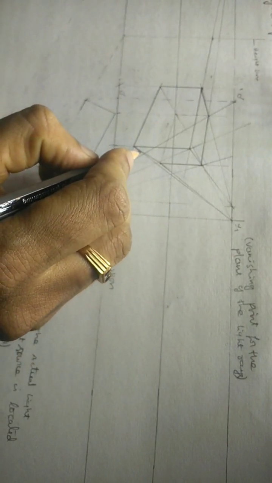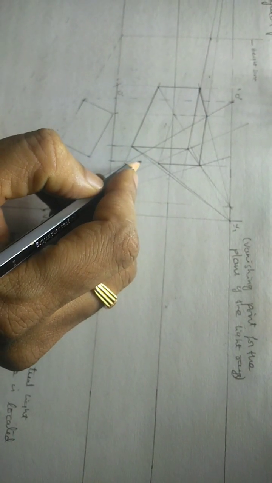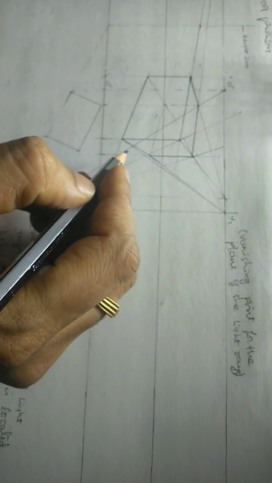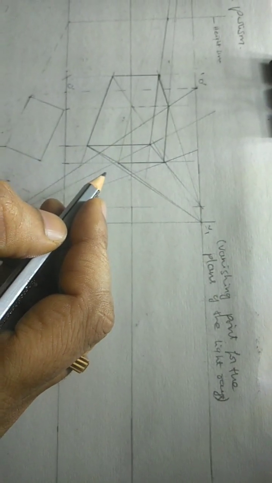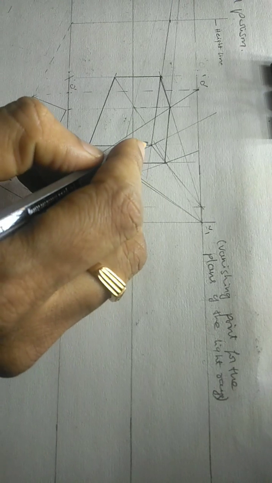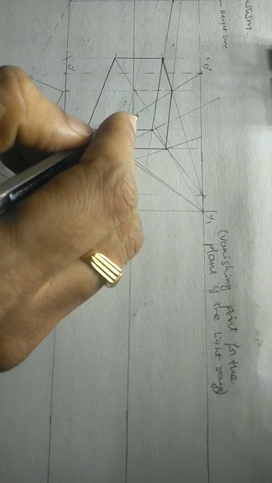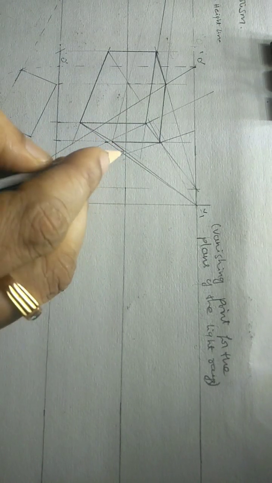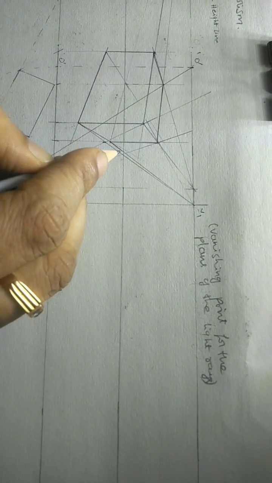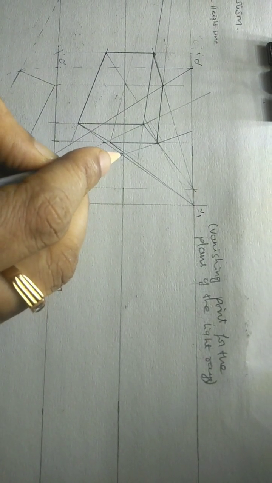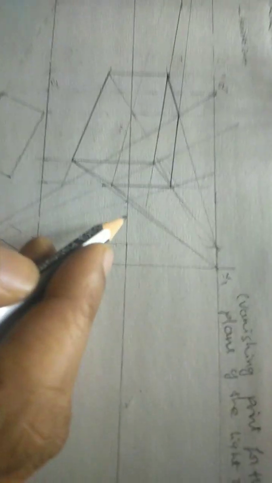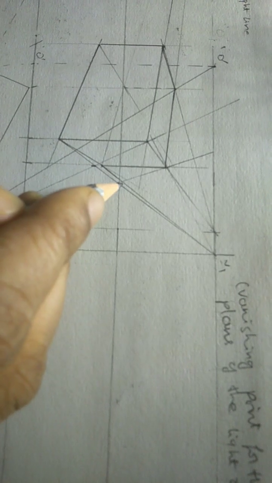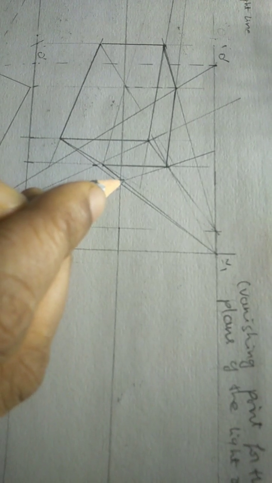So this point, and that corner A. Here this point, here is the second one, and here is the third one.